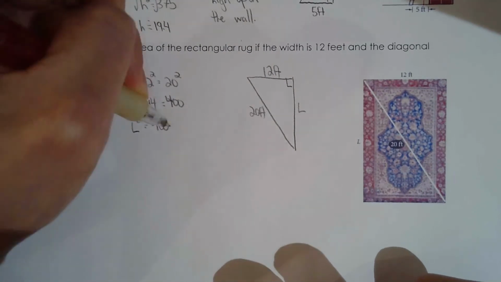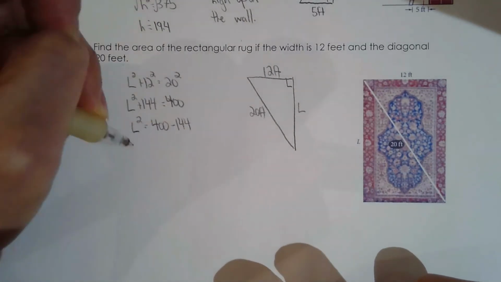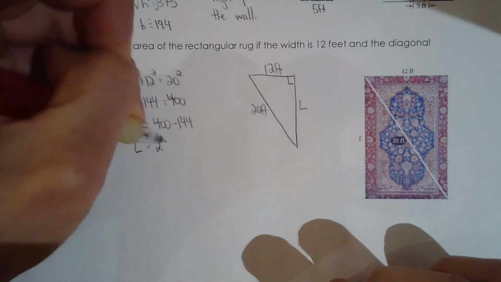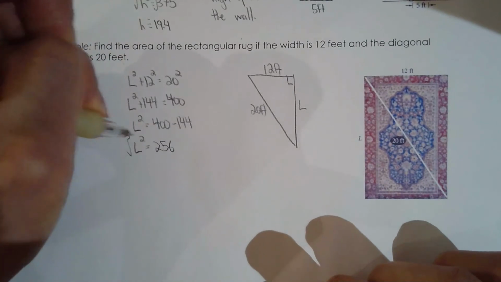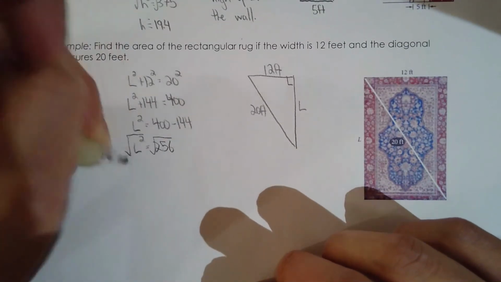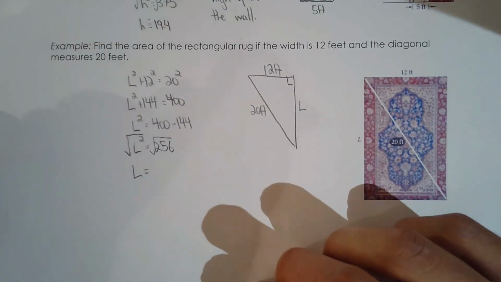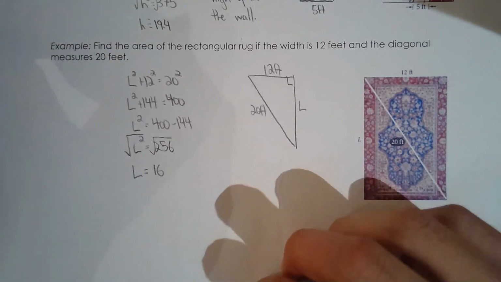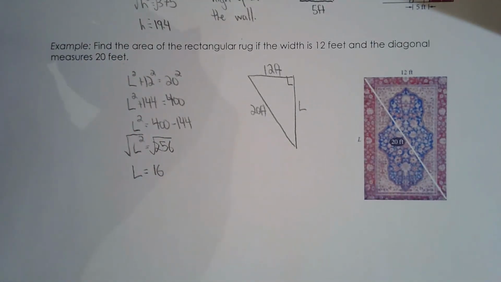Inverse operation. Subtract 144 from both sides, and then I'm going to square root 256. Oh, that's a beautiful number. 16 feet is the length of the rug.